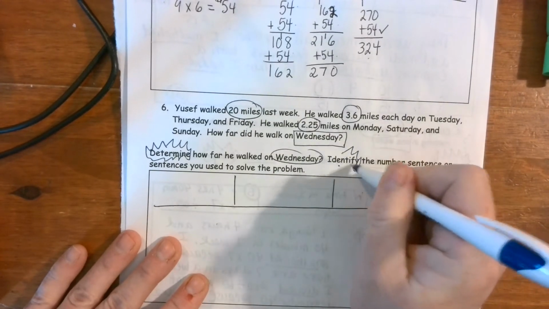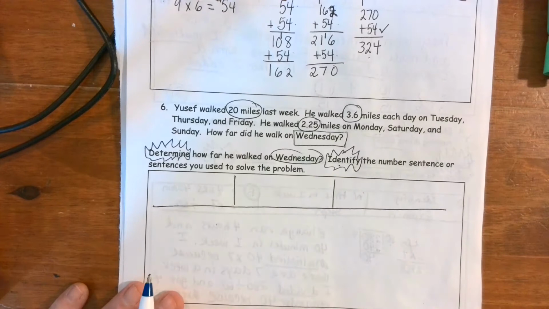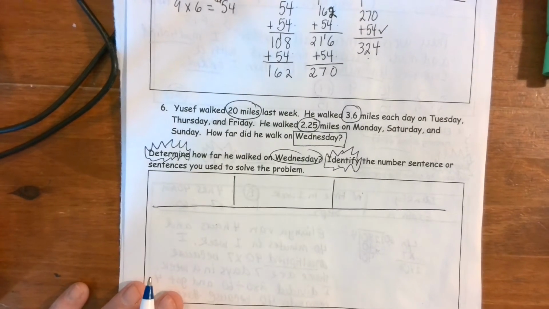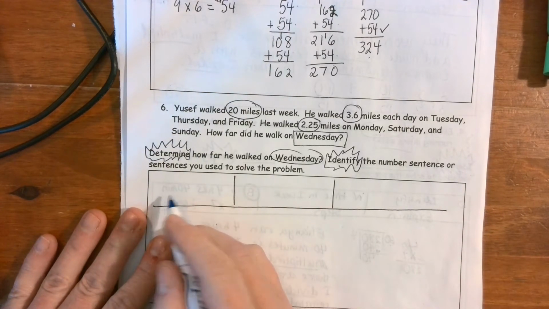Identify the number sentence or sentences you used to solve the problem. So I need to see the number sentence you used. Okay, so we're going to write our verbs.